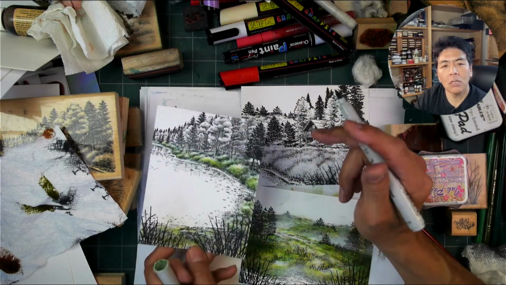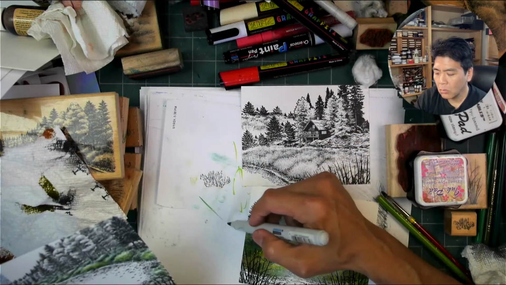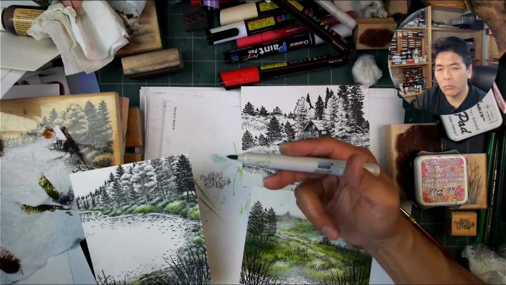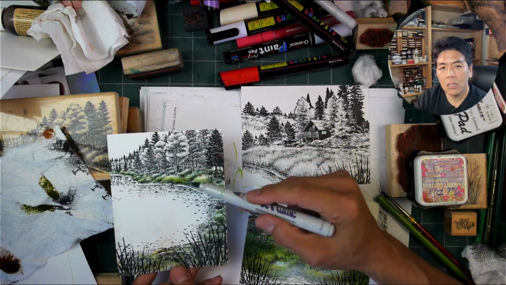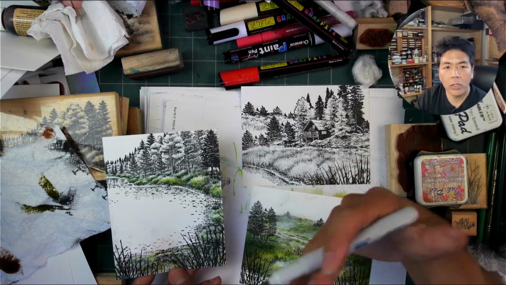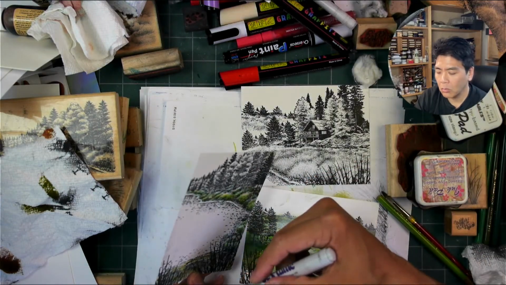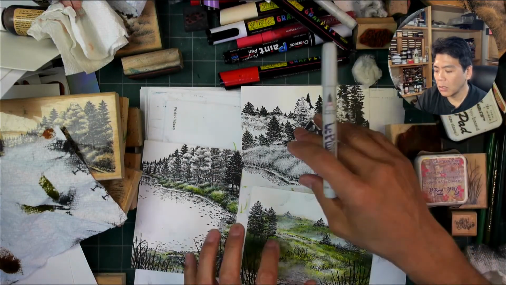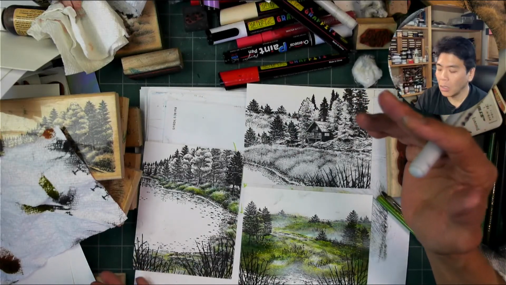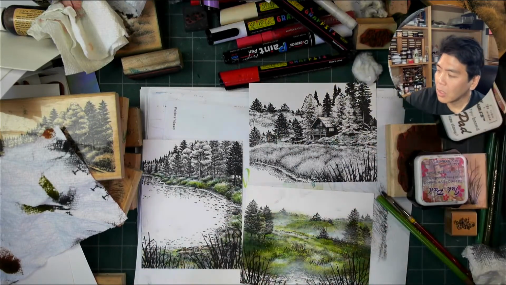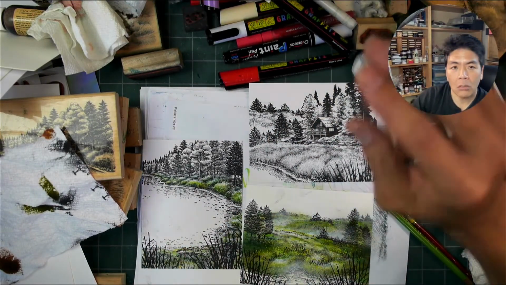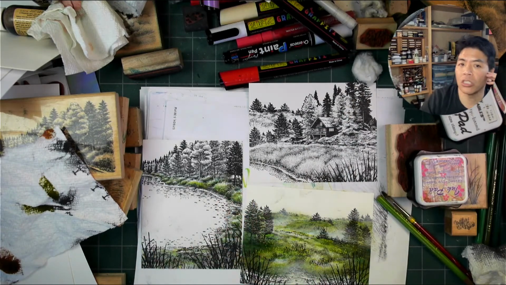See that right in there? See how much brighter it got? This isn't even a really bright tone of green, but it just models it a little bit more or brightens it up, so you can play around with multimedia and layer accordingly. And just remember that if it ever gets muddled and you lose your definition, you just bring it back with your gel pens.